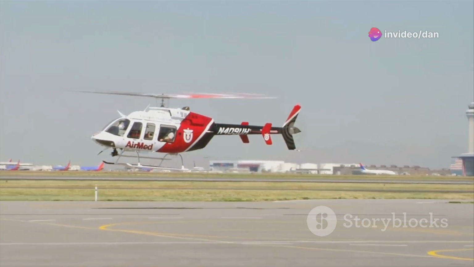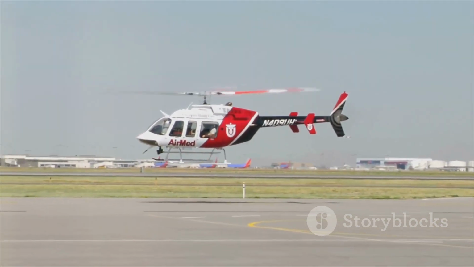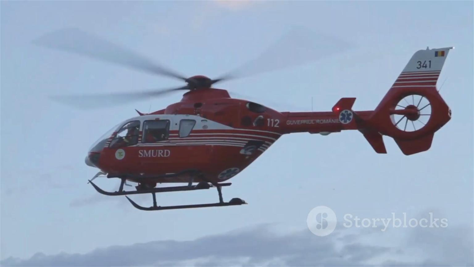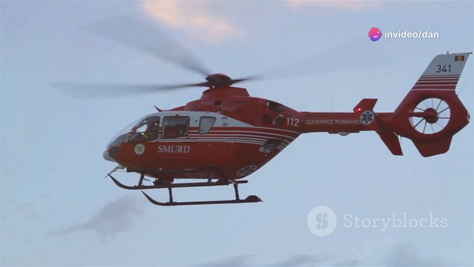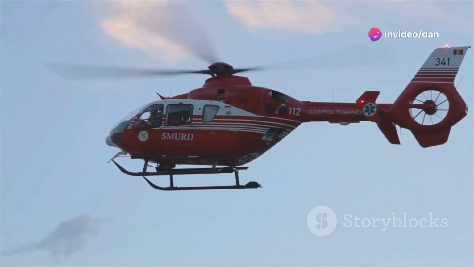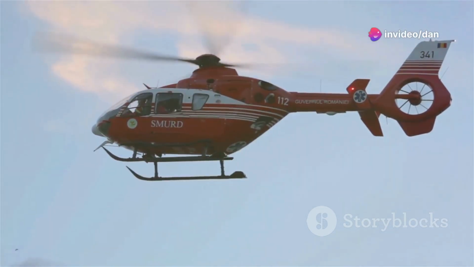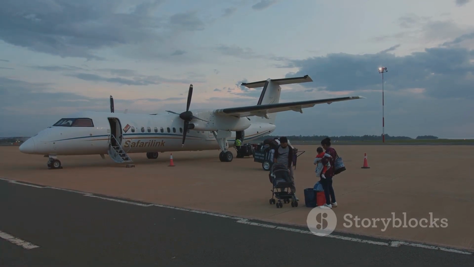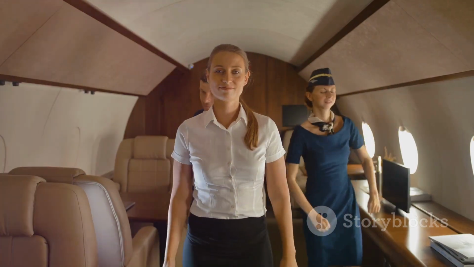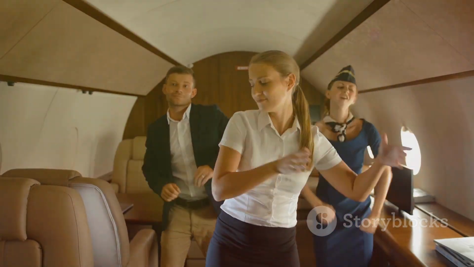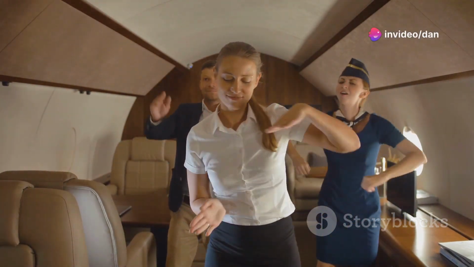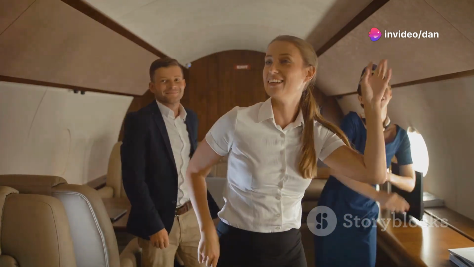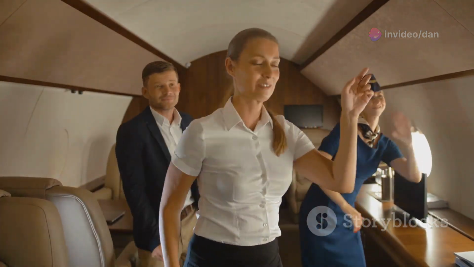This part encompasses everything from charter flights and air taxi services to aerial photography and medical transport. The versatility of Part 135 operations allows for specialized services that cater to specific needs. Part 135 operators often fly smaller aircraft, serving regional airports and providing more personalized services tailored to specific needs. These operators play a crucial role in connecting remote areas and offering customized travel solutions.